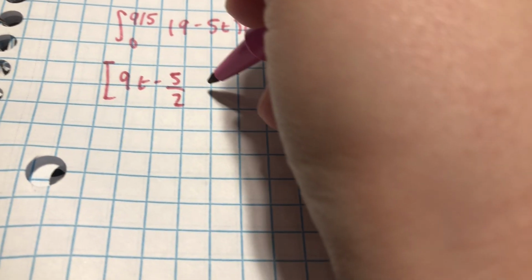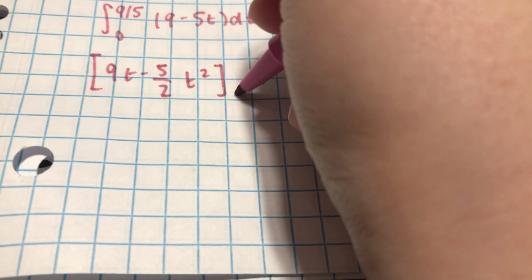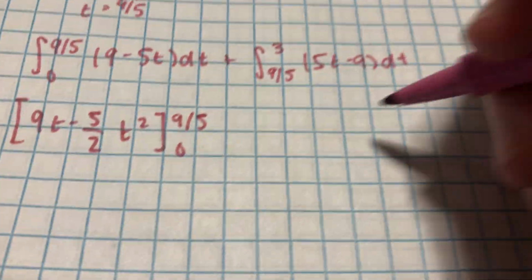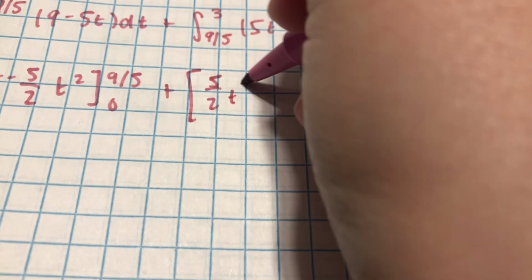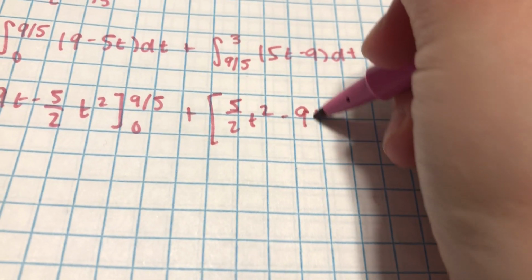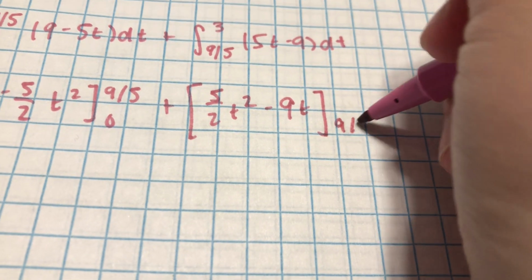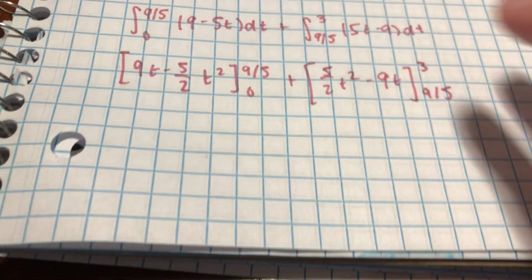So we get 9t minus 5/2 t squared from 0 to 9 over 5. No, this is still plus. Plus 5/2 t squared minus 9t from 9 over 5 to 3.